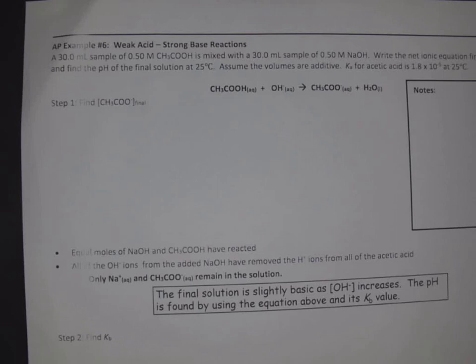So, last class, maybe the time before, depending on when you're watching this, we talked about neutralization reactions, when acids react with bases and we get water and an ionic salt. And then we were looking at the pH of those mixtures. And we would use a BCA table to figure out what we had excess of.